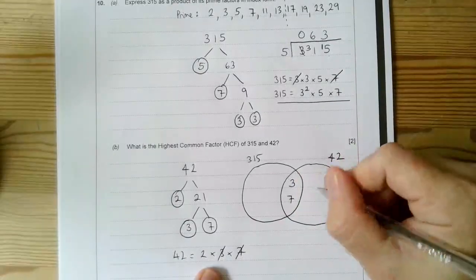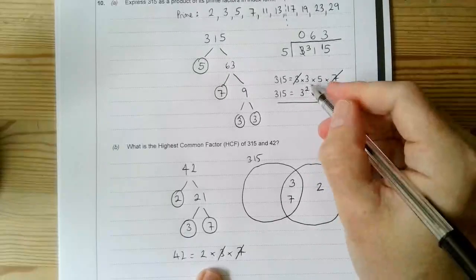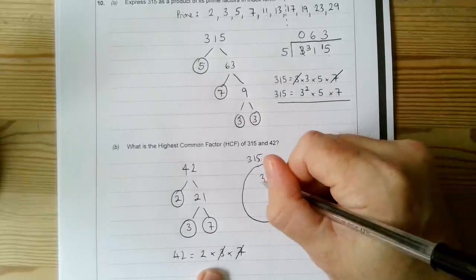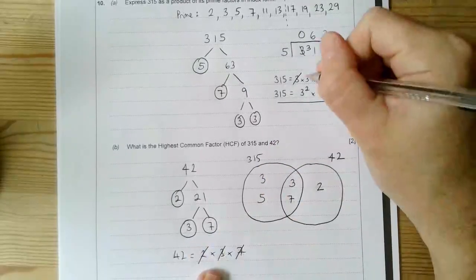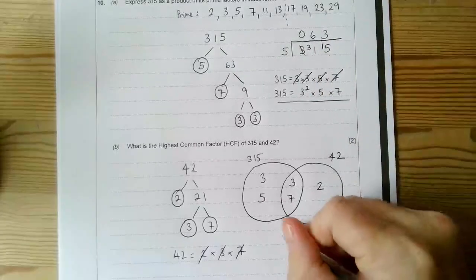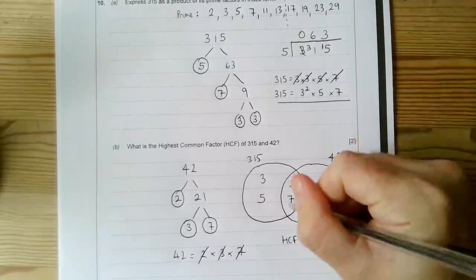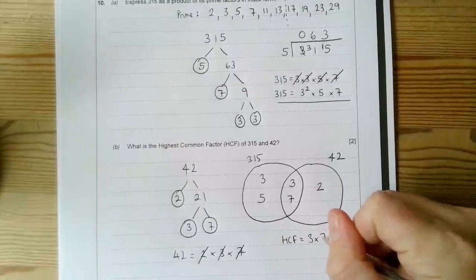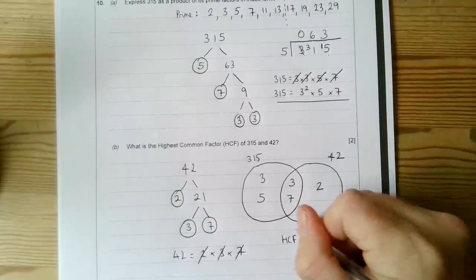The numbers that are left for 42 is just a 2. The numbers that are left for 315 is 3 and 5. So I can cross them all out now. Now to work out the highest common factor, you multiply the two numbers in the middle. So 3 times by 7 will give me a highest common factor of 21.